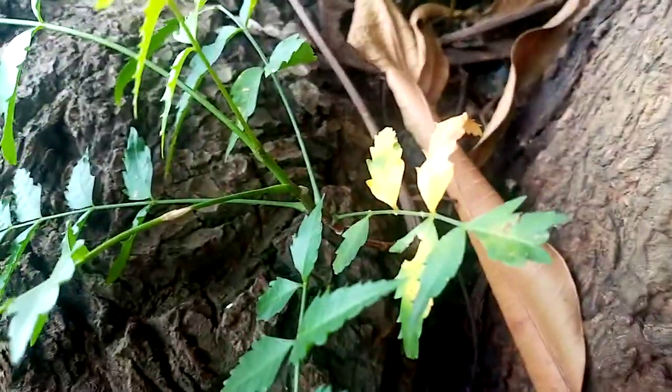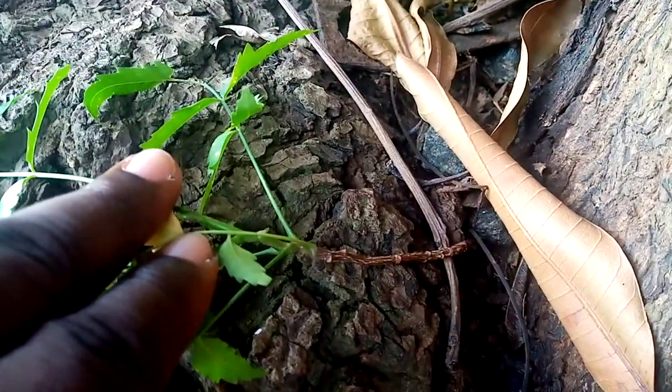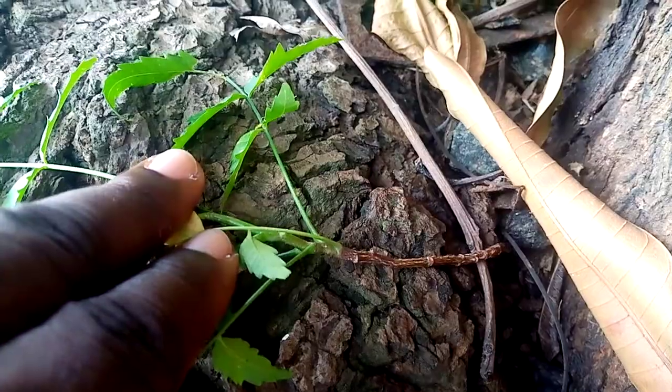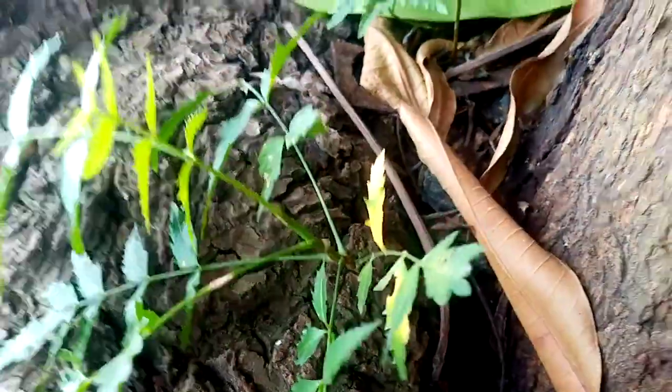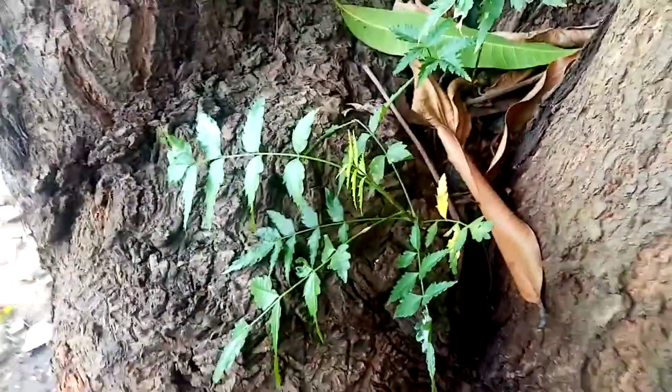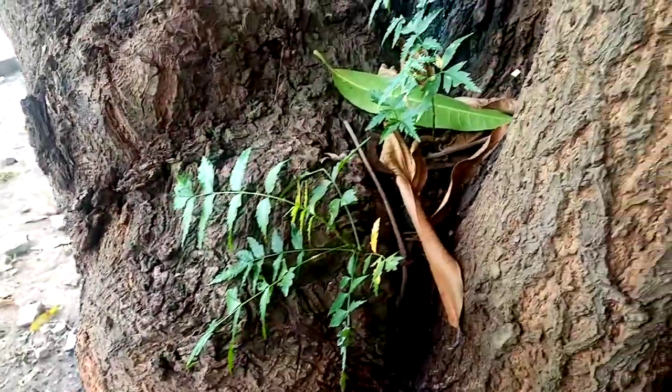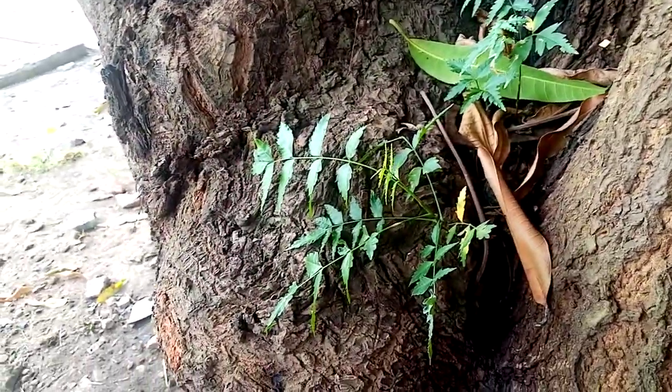As you can see, let me push it away slightly. You can see how the stem has already become brown with the development of the bark at this early stage of the seedling. That tells you how long these seedlings have been here.